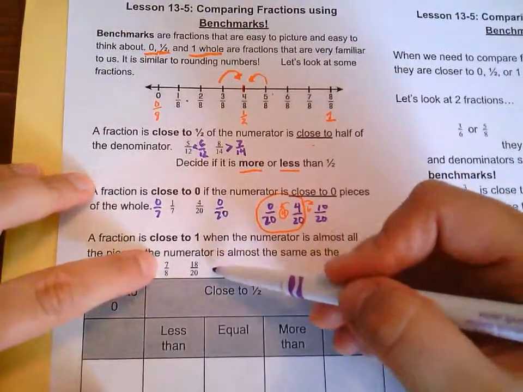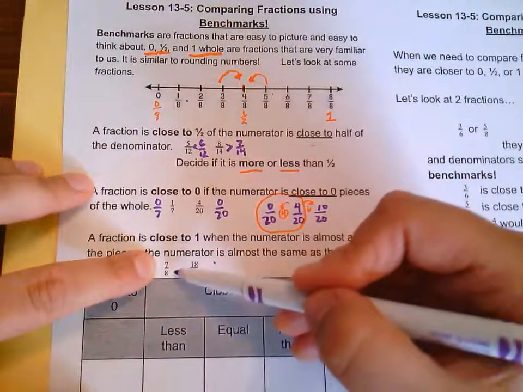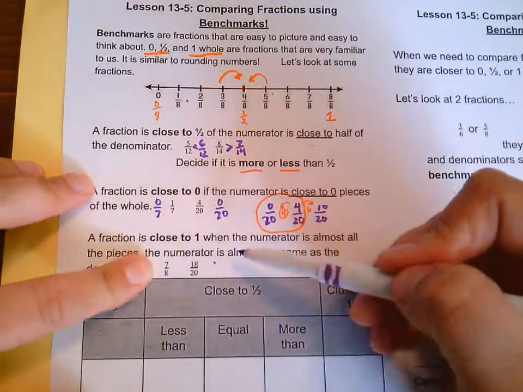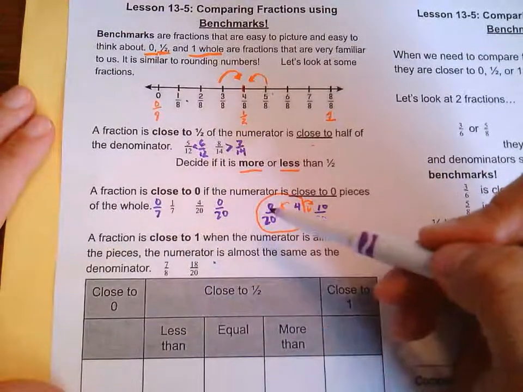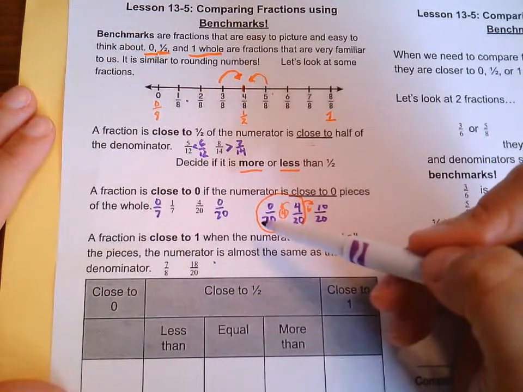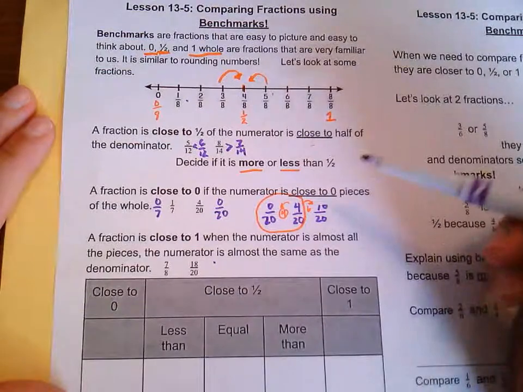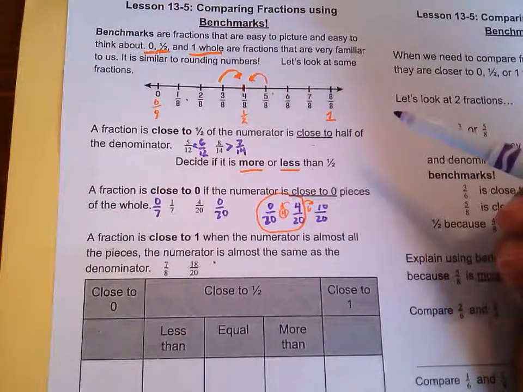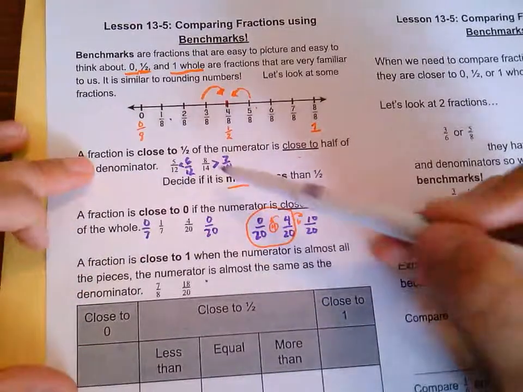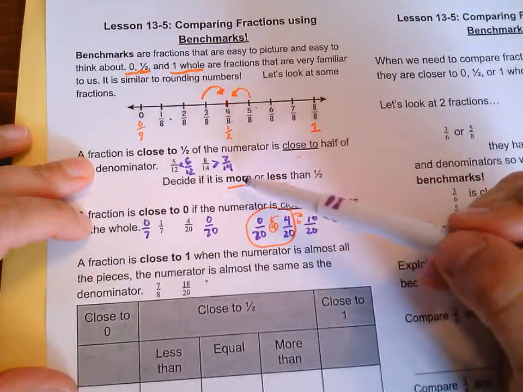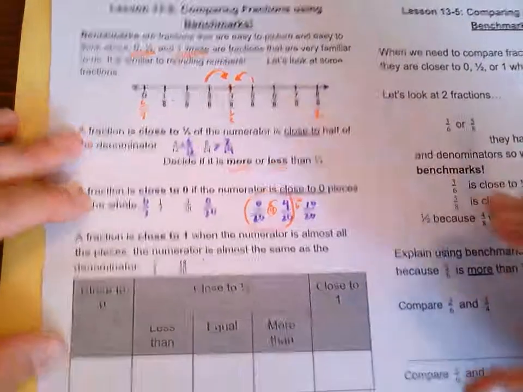So here are two fractions that are close to a whole. 7/8, because it's only 1 piece away from being 8/8, and 18/20 is only 2 pieces away from being 20/20. So again, when I'm going to start comparing these fractions, I first need to figure out what benchmark they are close to. Are they close to a half, 0, or a whole? And then if they are close to a half, is it a little bit more or a little bit less?